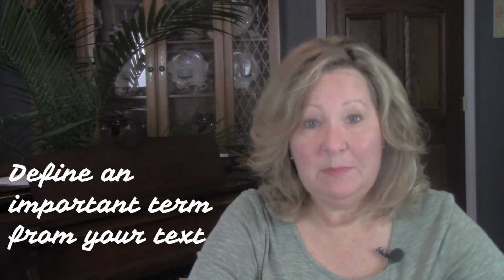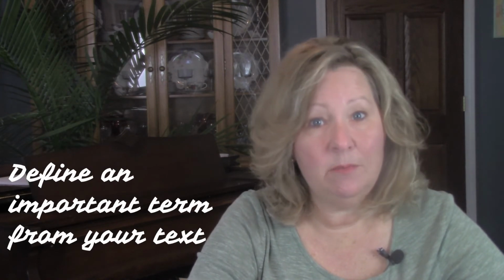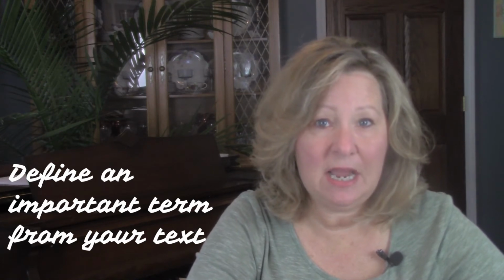The next step we want to take is to add a definition. Now, you can only do this if you're using vocabulary that's a little bit specific to your topic or a little bit more sophisticated than everyday common terms.